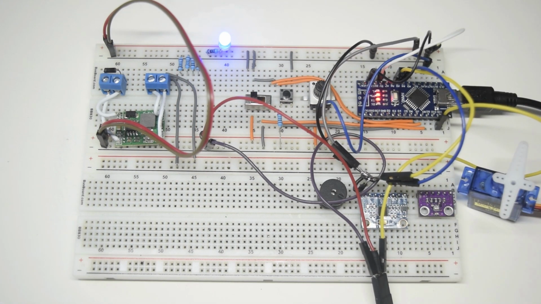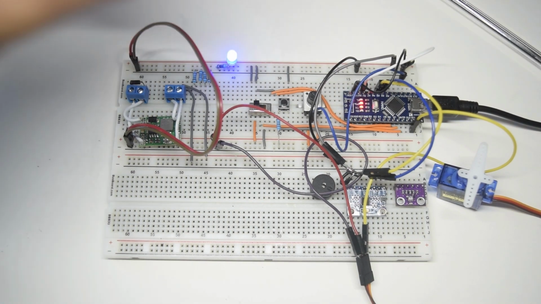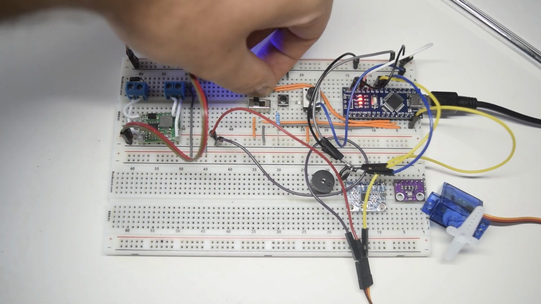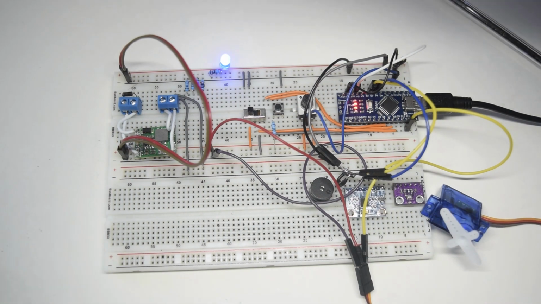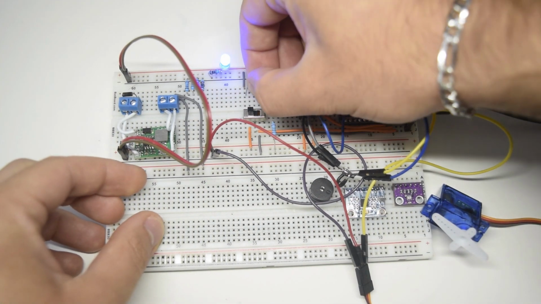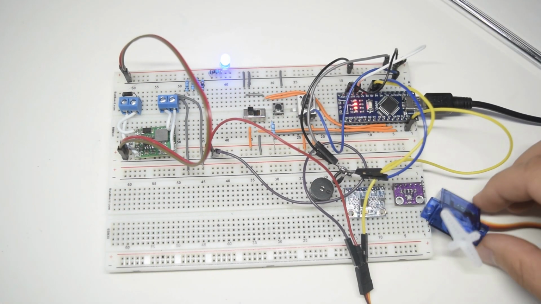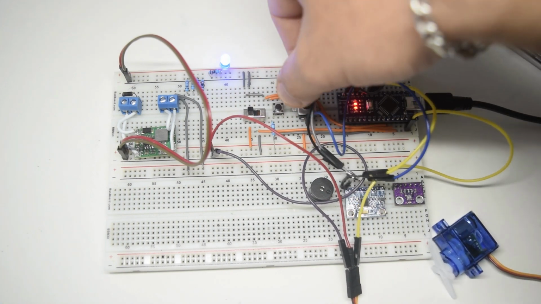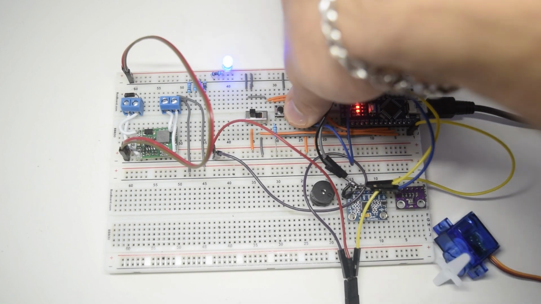And I can now change, for example, the angle of your servo motor. And so what I have to do now is I take the jumper, if I can get it out here, and I jump the servo pin. Now it's connected to the servo. Now I don't know, it's kind of bugging out here. And if I turn it, you see that it turns the servo.